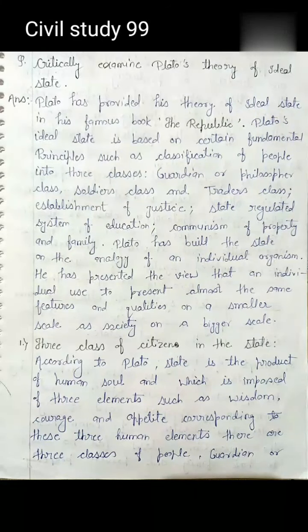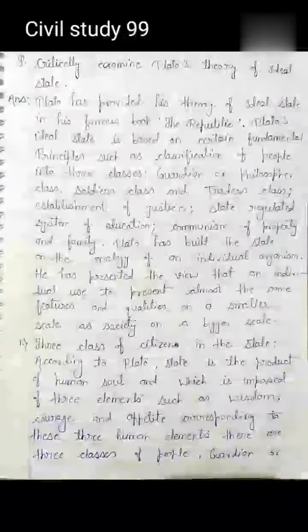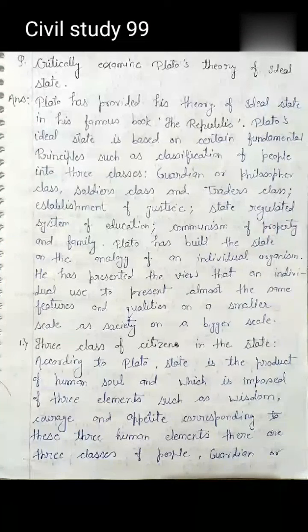Hello friends, in this video we will critically examine Plato's theory of ideal state. In this regard we will mention Plato's theory of ideal state and then features of an ideal state of Plato, and then we will criticize the concept of ideal state. Plato has provided his theory of ideal state in his famous book The Republic.